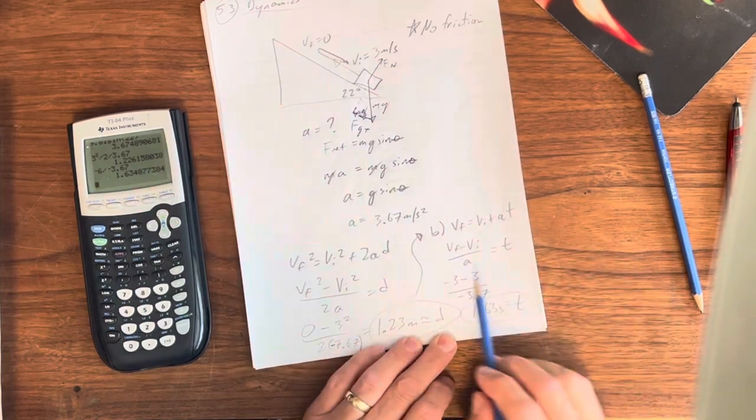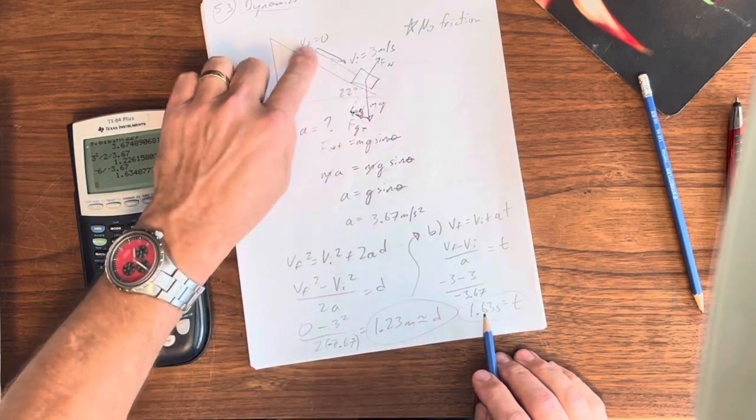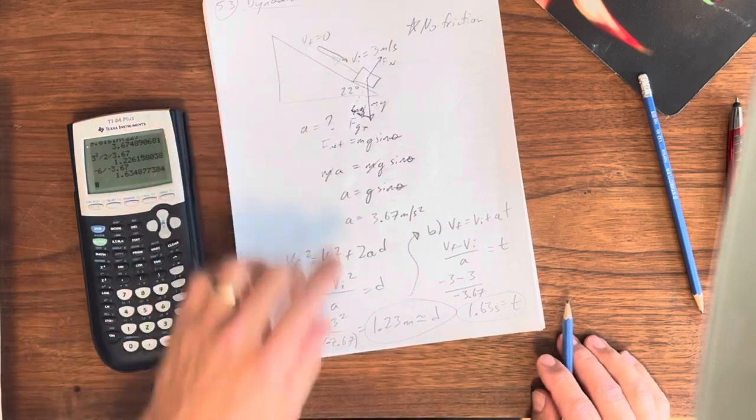Now, you could also say VF is 0. You would end up with half this time, and that would be the time it would take to get to the top. And then you would just double that time.